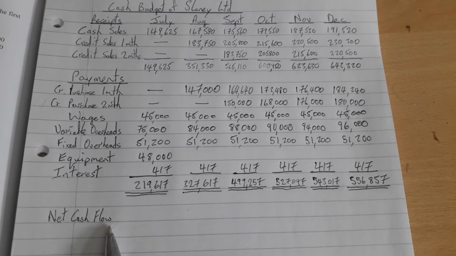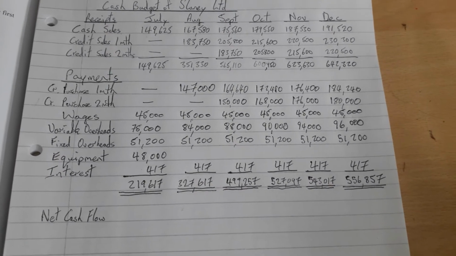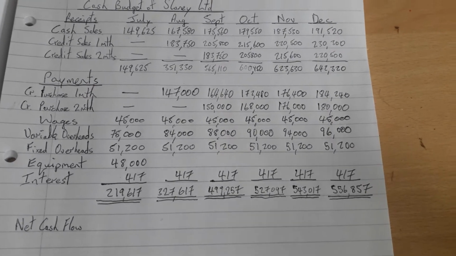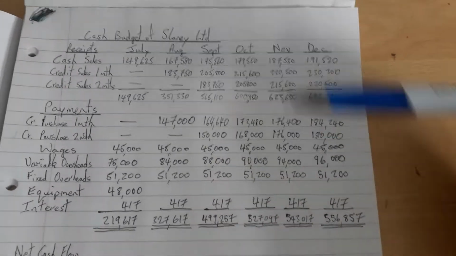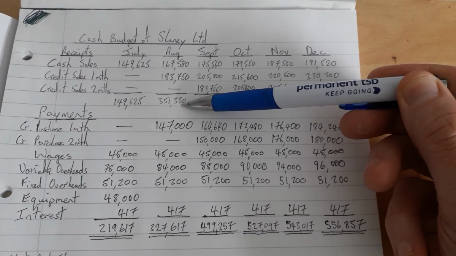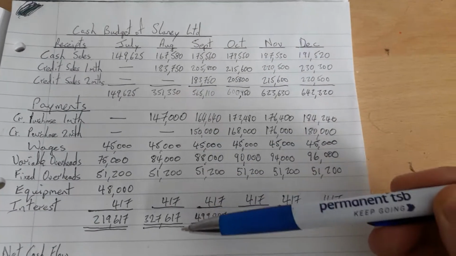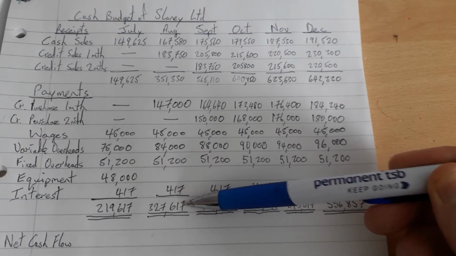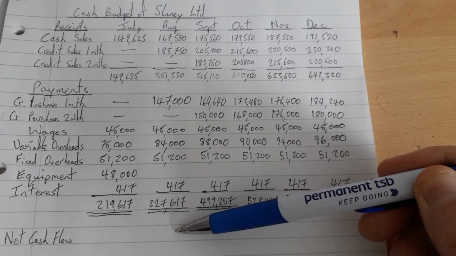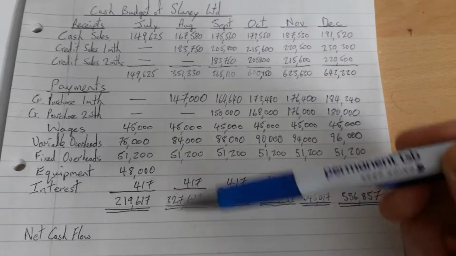And the net cash flow is the difference between the amount of money you took in and the amount of money that you paid out. So if the amount of money you took in, for instance, in August, was 351,330, and that is bigger than the amount of money that you paid out during the month, then you're going to have a positive cash flow. You're going to have money left over that month, if you like.